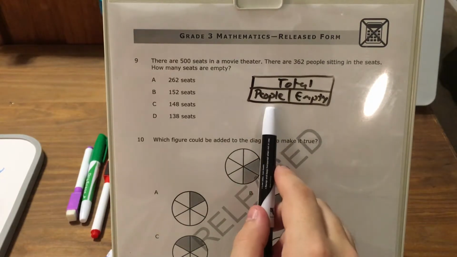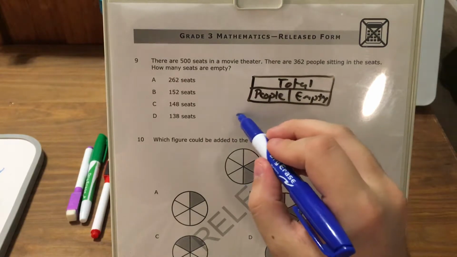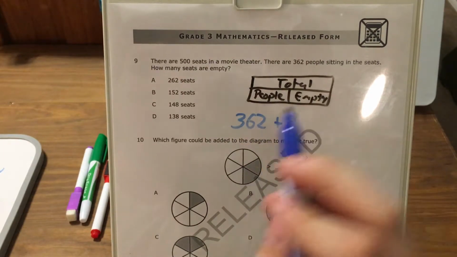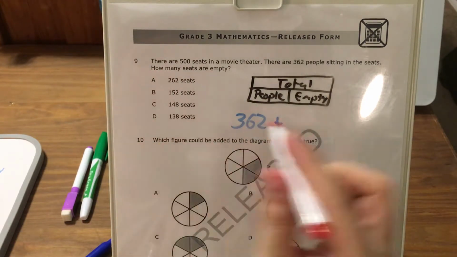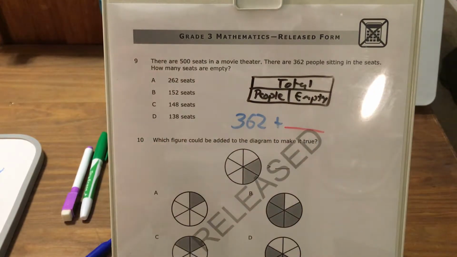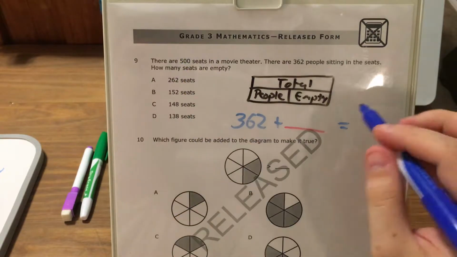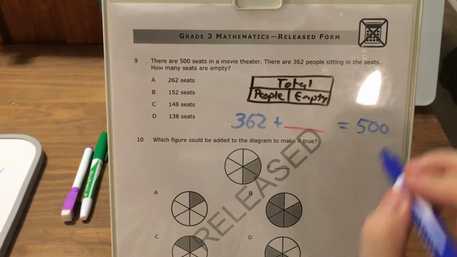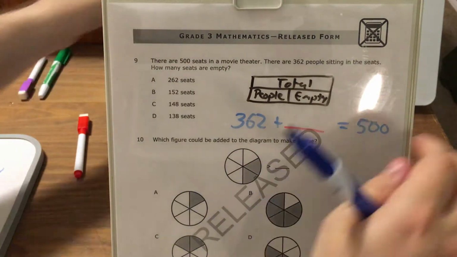Now, for my number of seats with people in them, the problem gave me 362. I'm adding that to the empty seats, and since it's asking how many seats are empty, clearly I don't know that yet, but I'll come back to how to find this. That's going to equal my total seats, which is 500. Unfortunately, I don't have a ton of room here, so I'm going to go ahead and bring out my other whiteboard, start with this equation, and go from there.